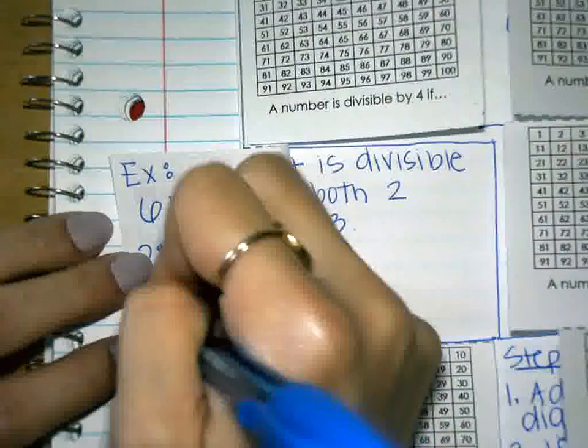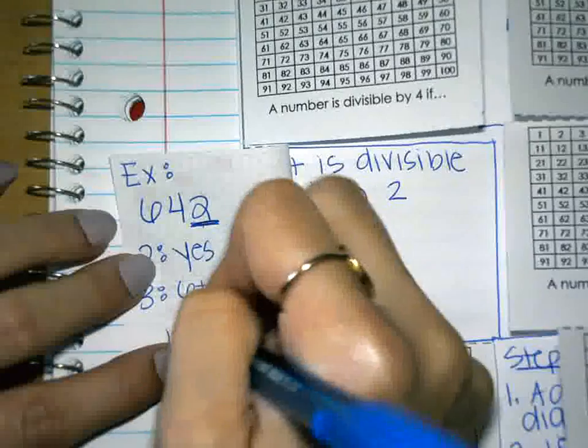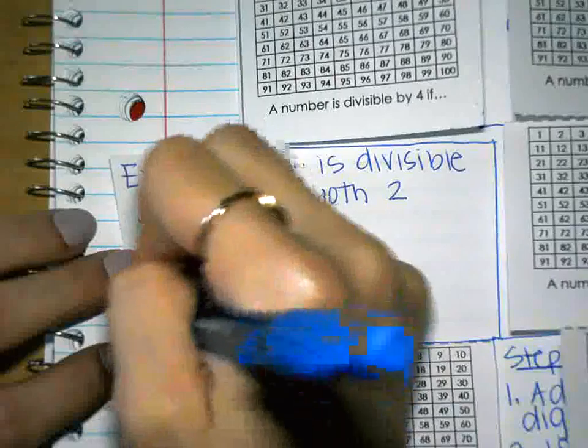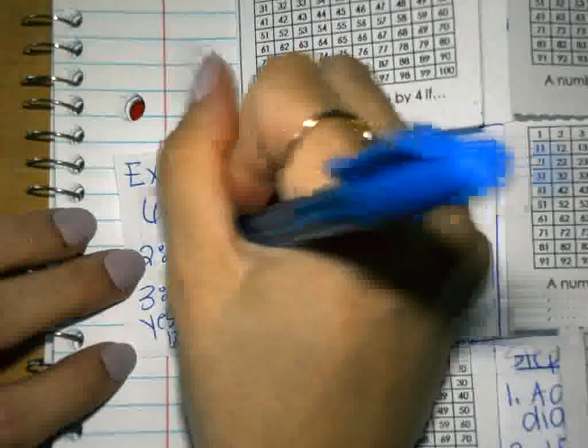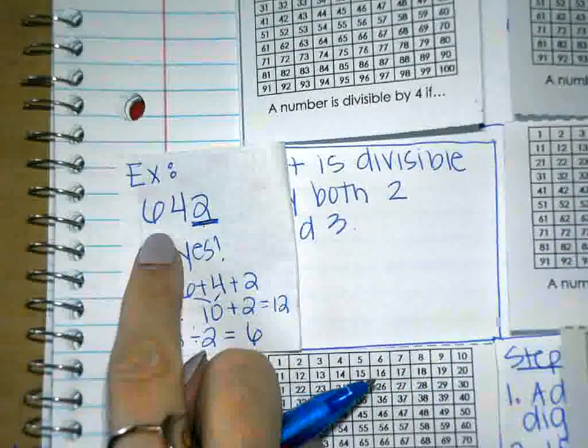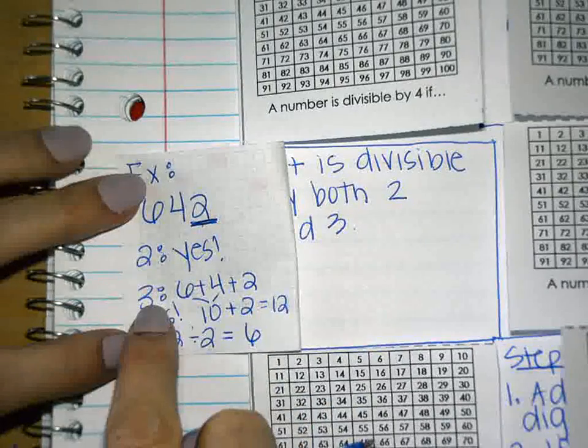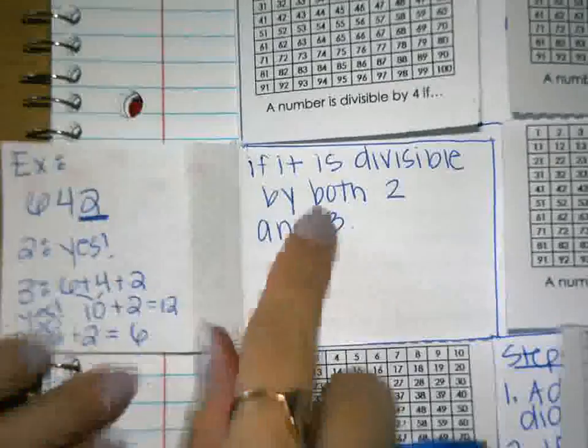Then I ask myself, can I do 12 divided by 3? Well, yes, I can. That is 4. So that means it's also divisible by 3. So 642 is divisible by 2, and it's also divisible by 3, which means that it is also divisible by 6.